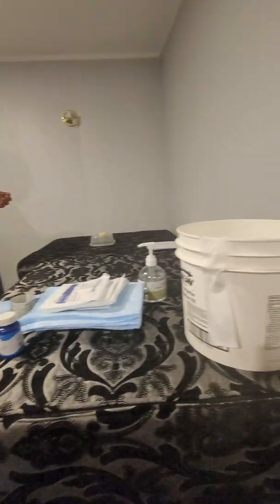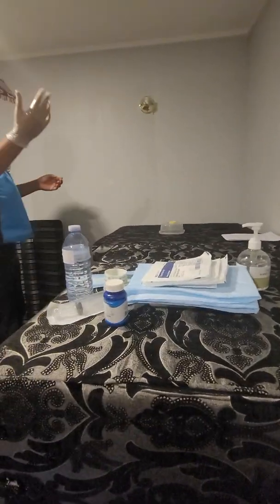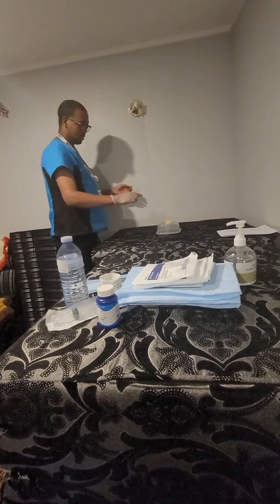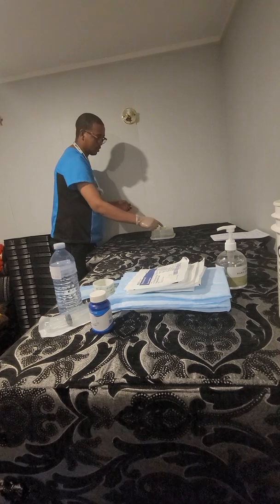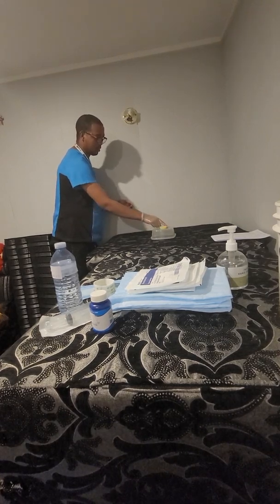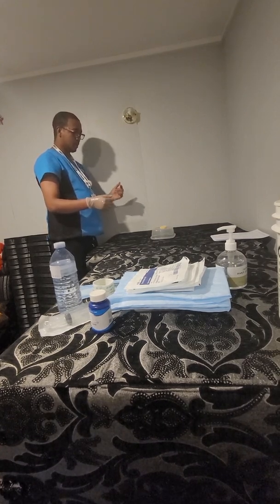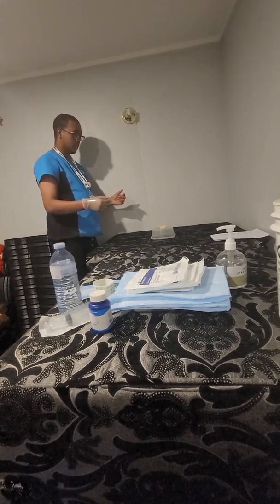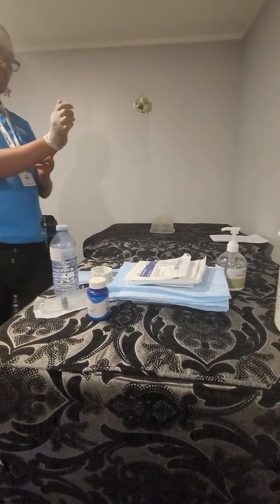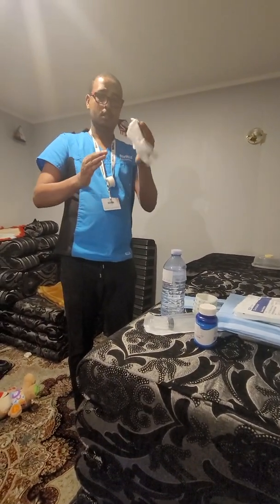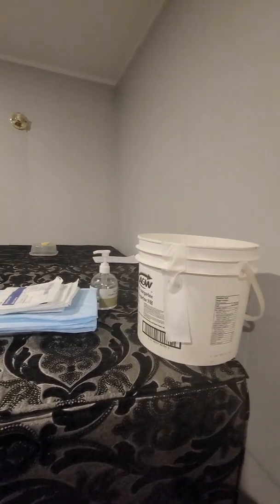This is my garbage. So I'm going to assess my wound, peri wound. Okay, I'm going to assess for tenderness and pain. There's no tenderness or pain. Peri wound, there is no redness, edema, or ecchymosis. And so I'm going to remove this one again this way and then put it in the garbage. Hand sanitize.